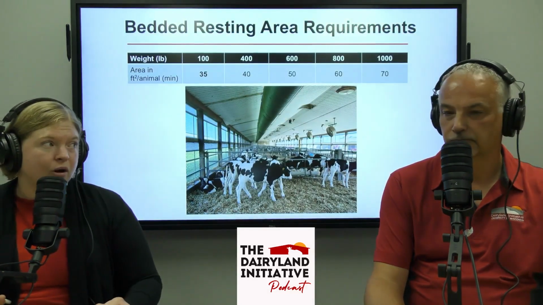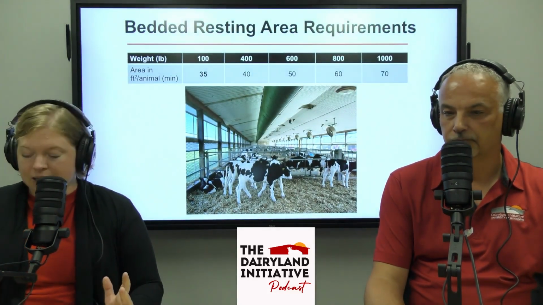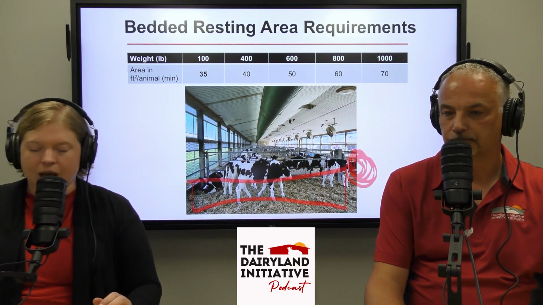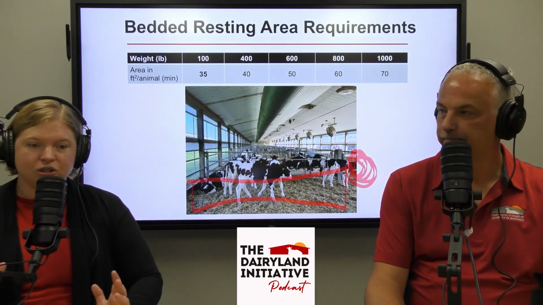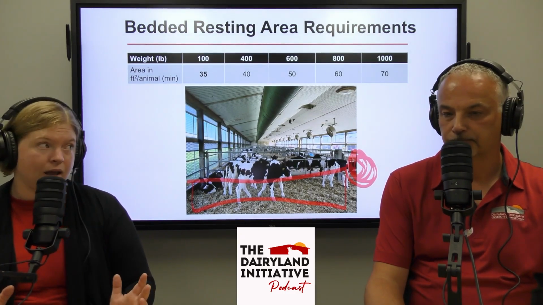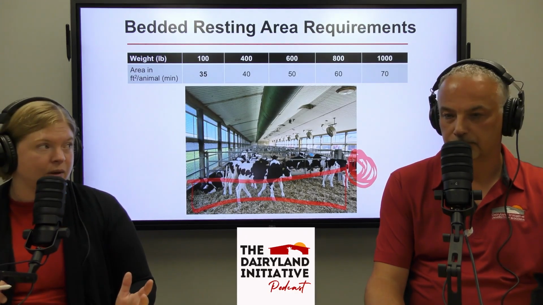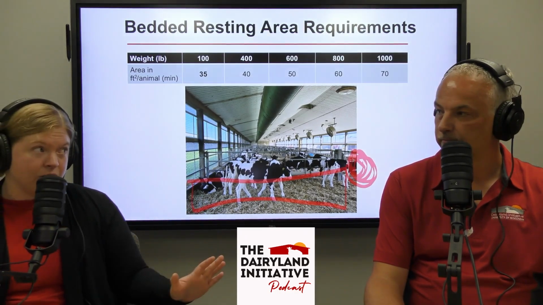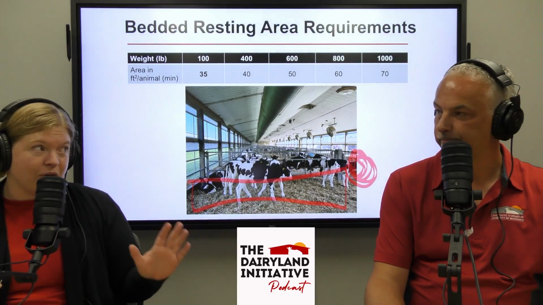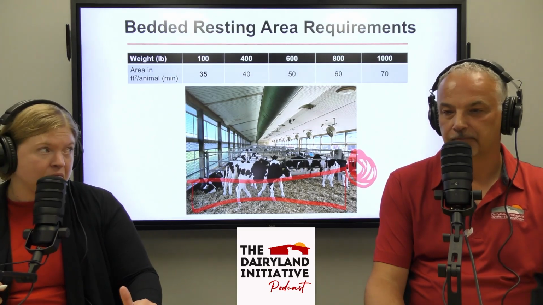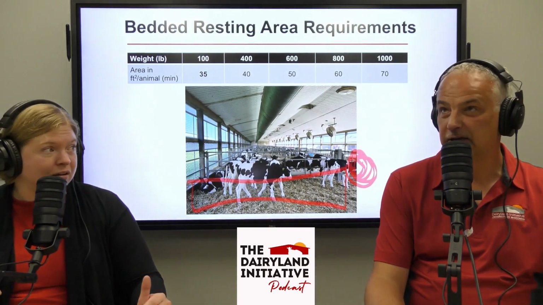So let's really focus on stocking density, not only in terms of barn volume, but also in that resting space. I'm not counting the feed alley at all in my calculations. Just the bedded area. And the size of the animal is going to determine how big that space should be. Now, the minimum, Dr. Cook, is 35 square feet for those newborn calves. And you might be like, okay, that's 8 by 4 and a bit.